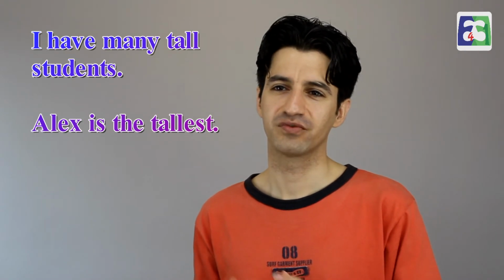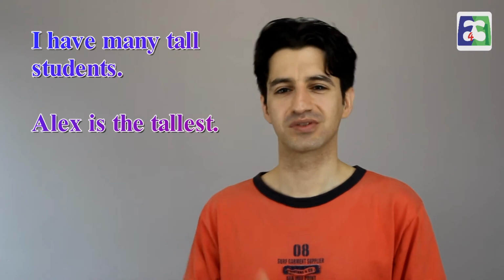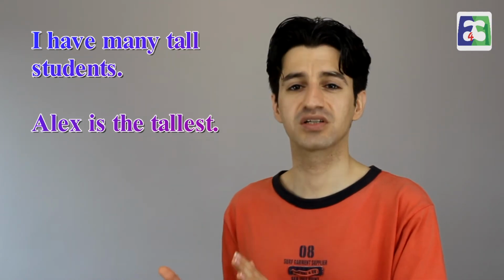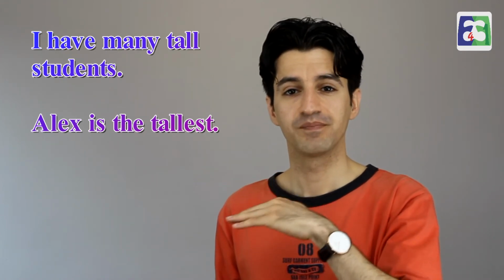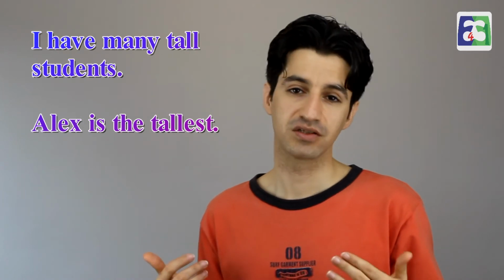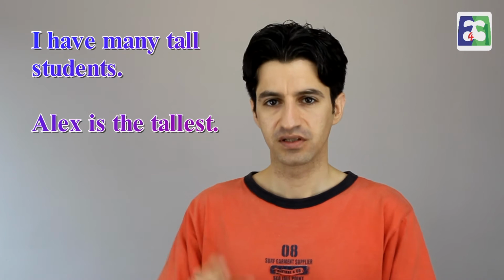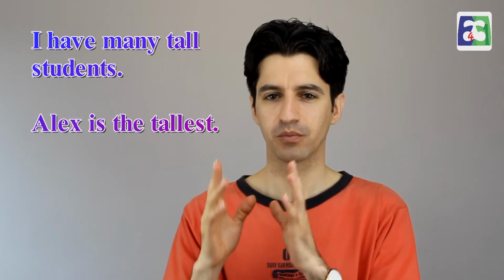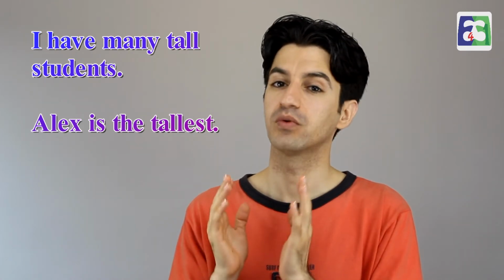Okay, if I take Alex to another group, he might be the shortest student or shortest person in that group, but in this group, the group that I just mentioned, he is the tallest. He has got the highest degree in being tall. So this is how we deal with the adjectives that have one syllable, like short, big, tall. Okay, they are only one syllable adjectives.